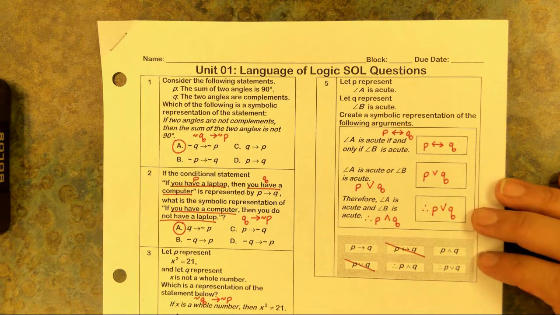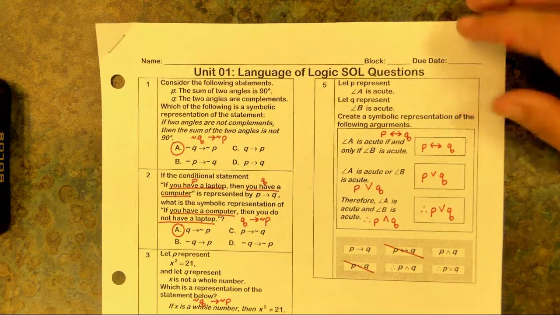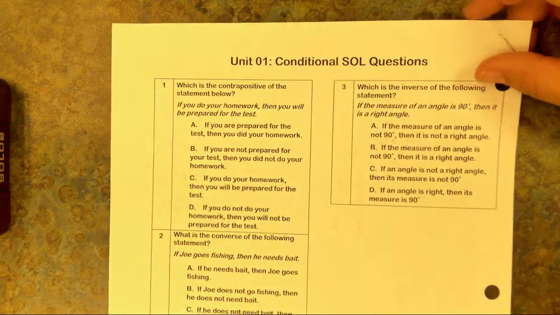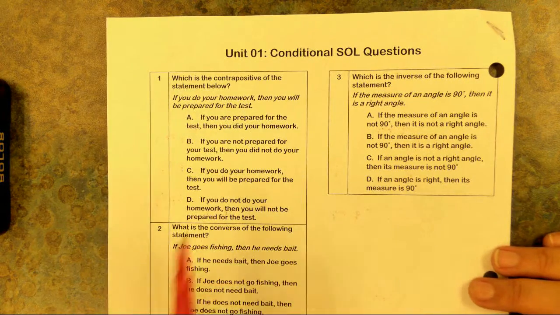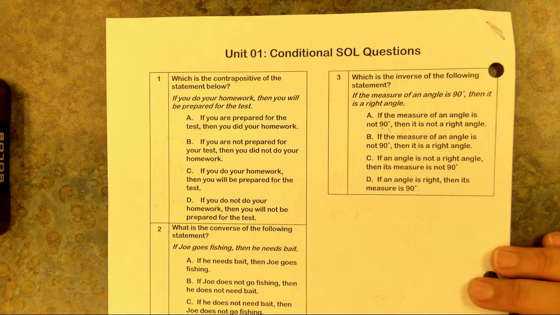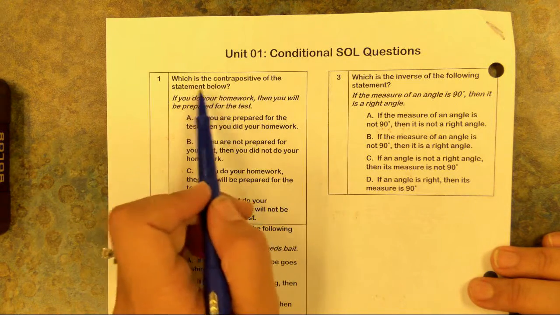Okay. And those are all of the questions for language of logic. So let's take a look at the next page, which are conditional SOL questions. And this one only has 3. It says, which is a contrapositive of the statement below?